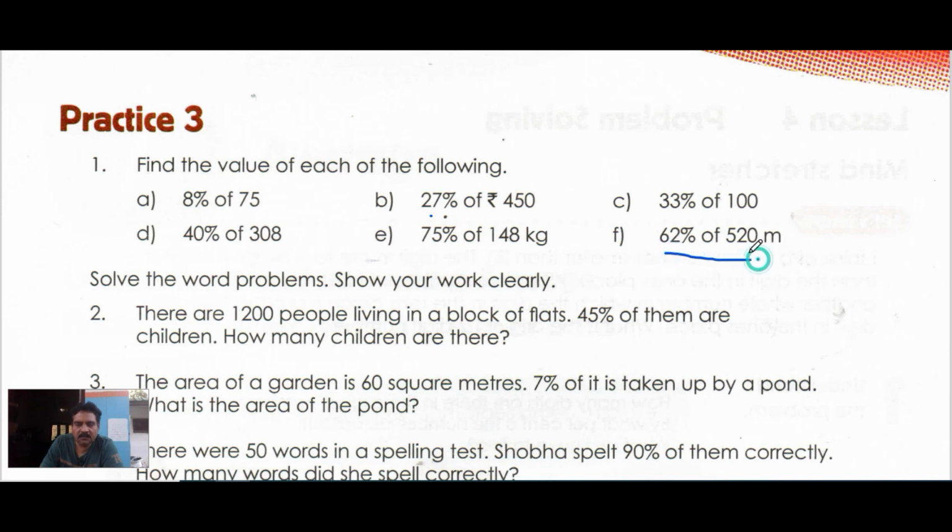Now let's go to the next one. 62% of 520 meters. Let's see here. 62% of 520 meters. 62% means 62 out of 100 into 520.